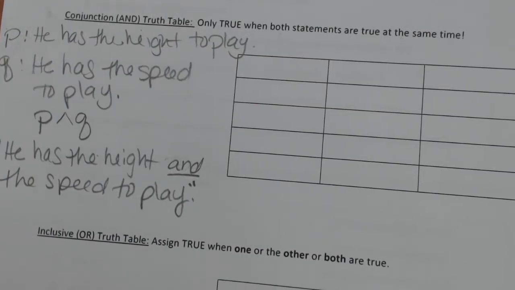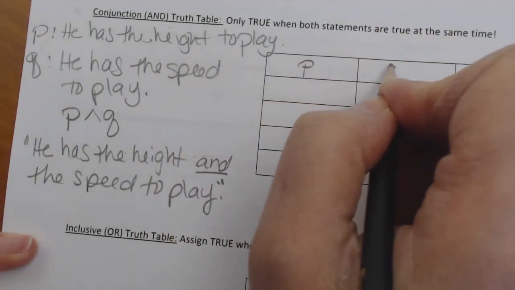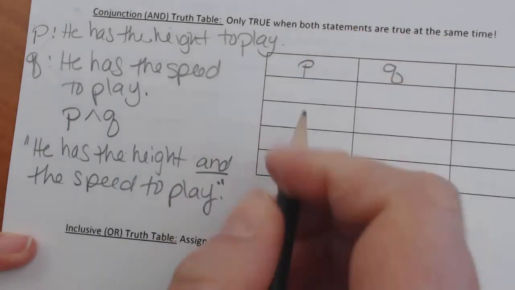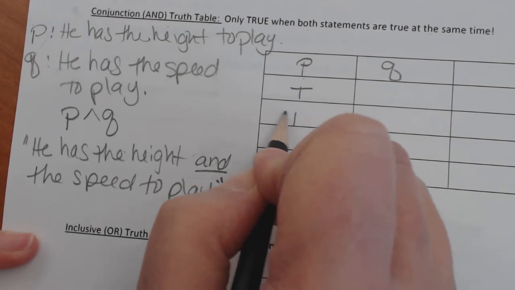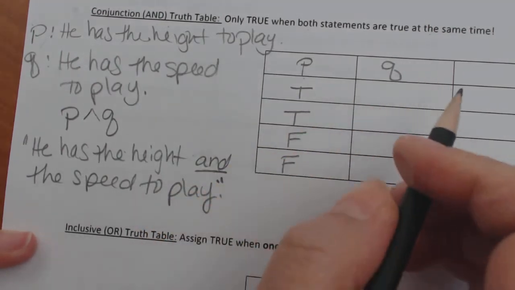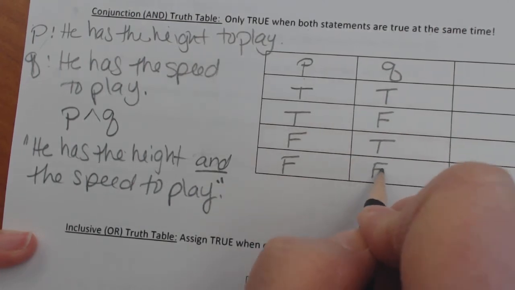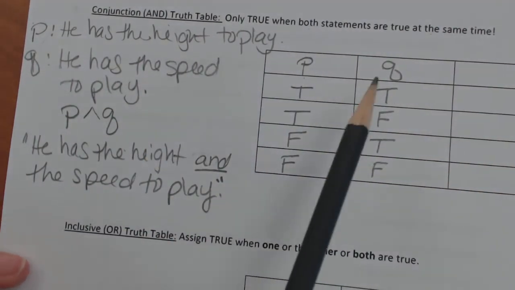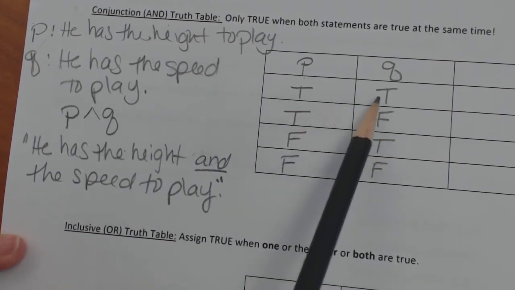So let's see what the truth table will look like. So we always set it up the same way. P first, Q second. We always set up the true and false values underneath P the same way. It gets two trues followed by two falses. We always set up Q the same way. True, false, true, false. This will allow us to actually get each type of choice. So here we see true, true.